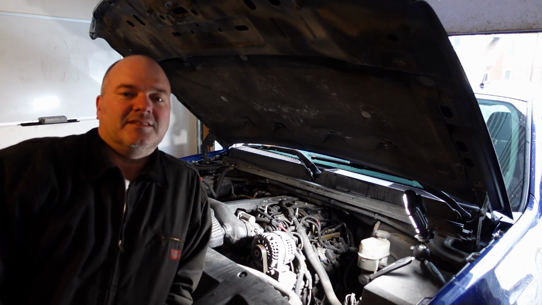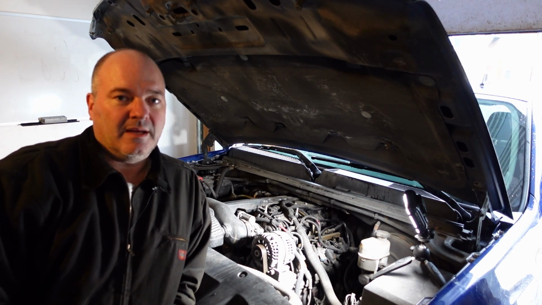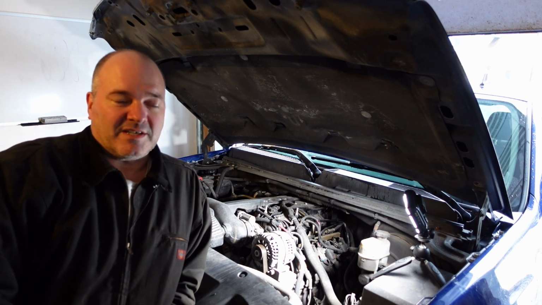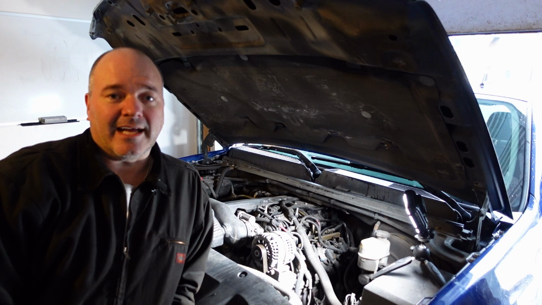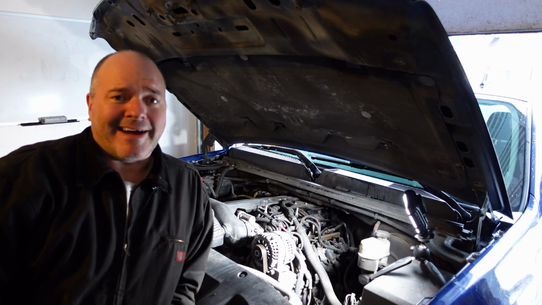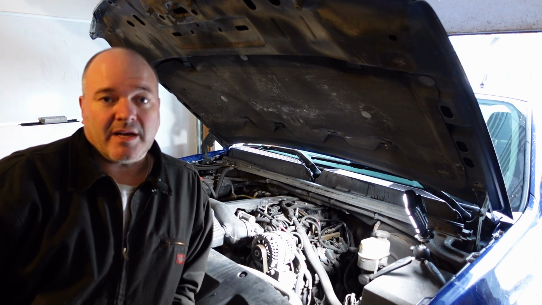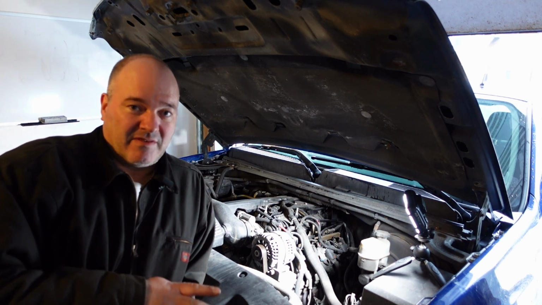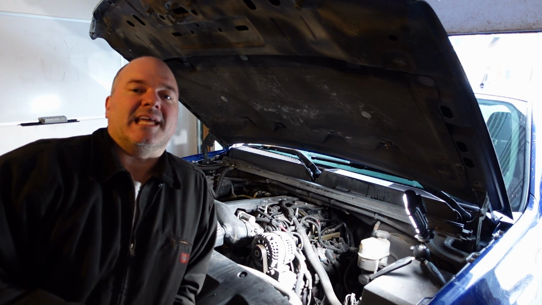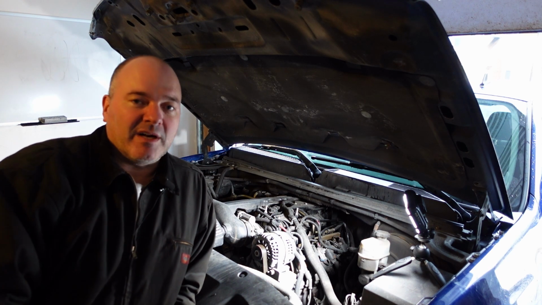Okay, so that 521 code, right? Engine oil pressure switch. It's skewed data. So what it could be set by is if it sees engine oil pressure outside of calibration. Makes sense, right? So either approximately 7 psi lower or 7 psi higher than a calibrated value.